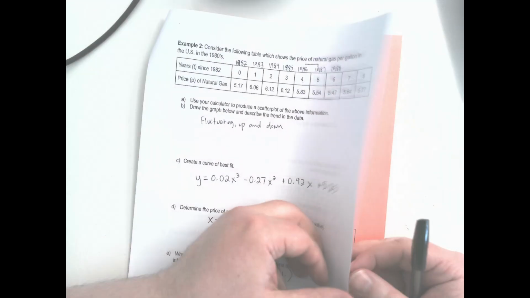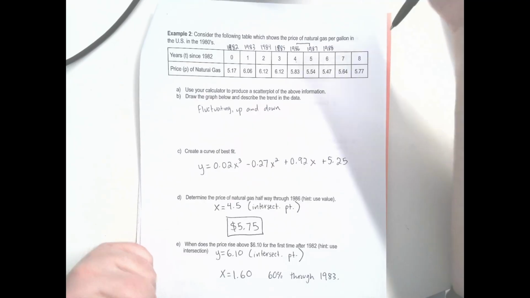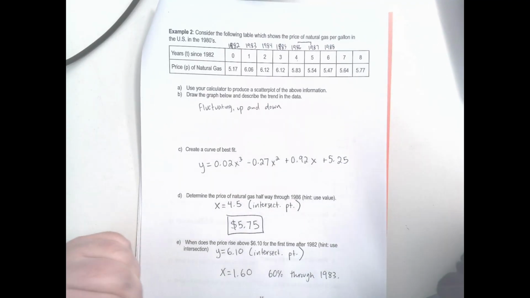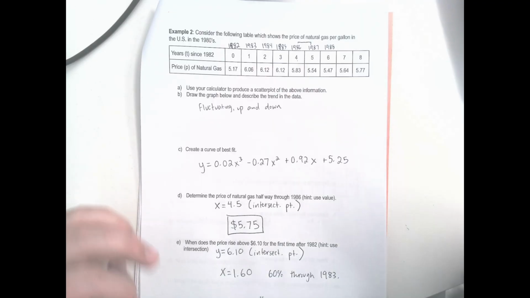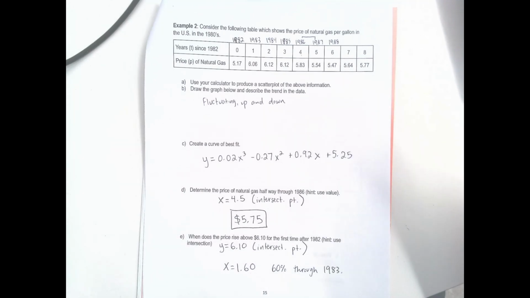So there are a few practice questions on the next page, but the main takeaway is make sure that you are familiar with the shapes of the different graphs, that you are picking the correct regression equation, and once you've got that, I mean, you're already most of the way there. So just make sure that you are interpreting the information that the question is asking you.